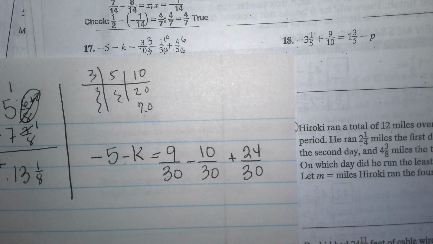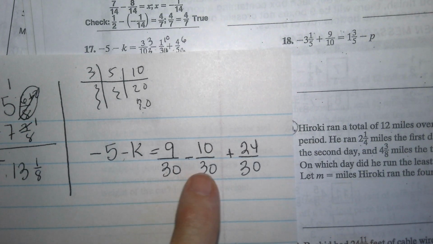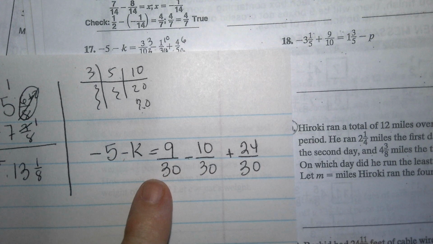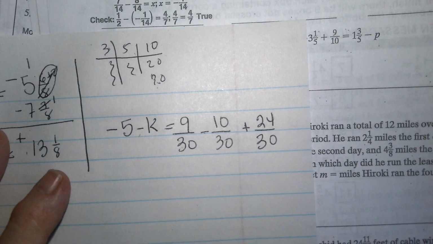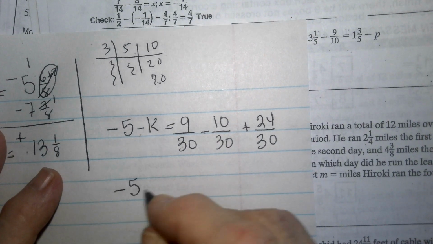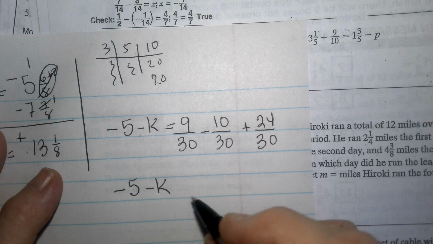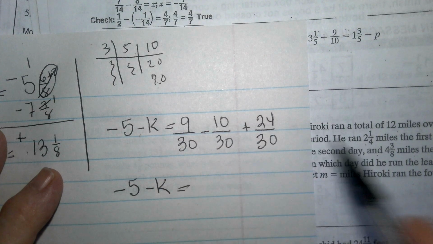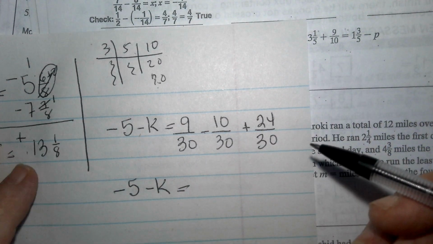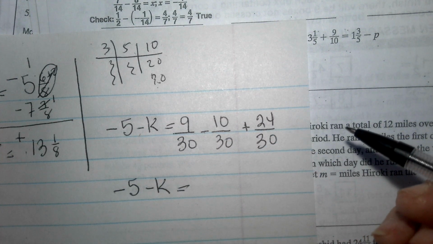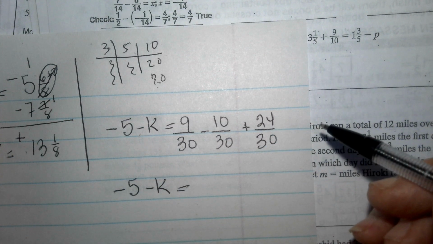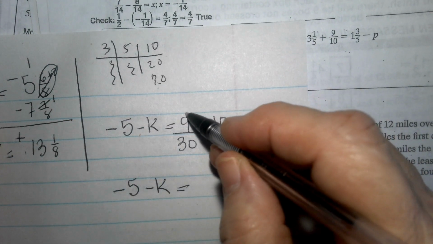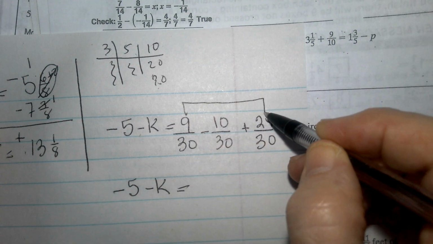And I can get rid of all these 30s, but first of all, I guess I'll go ahead and collect them, and then we'll see what's left, and then we'll get rid of the 30. So I still have minus 5 minus k is equal to, so which two have the same sign? The 9 and the 24. So same sign sum.